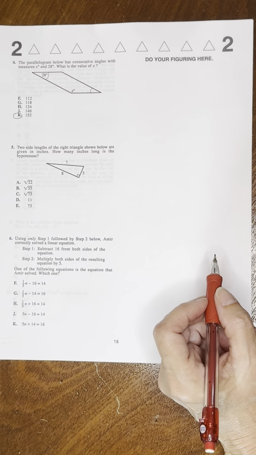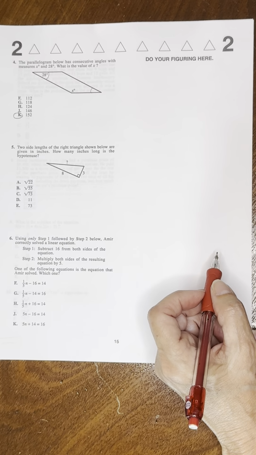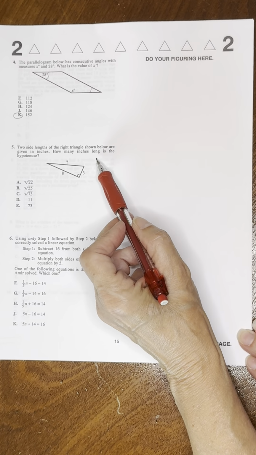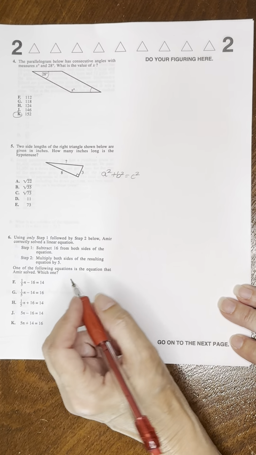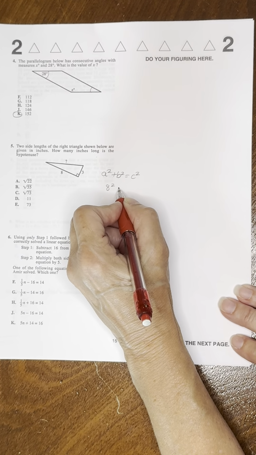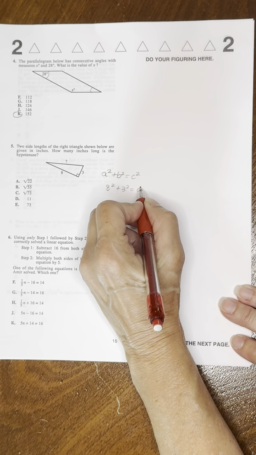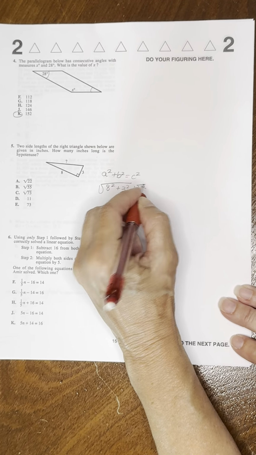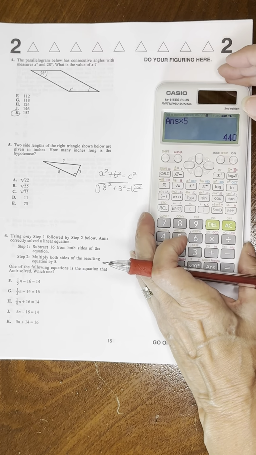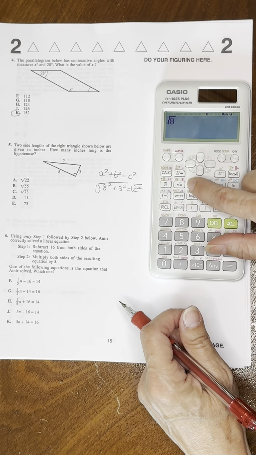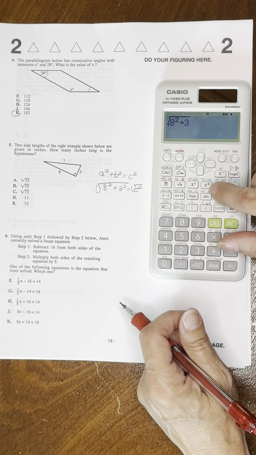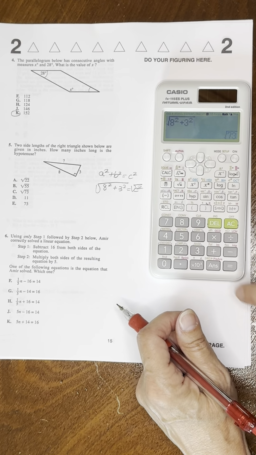2 sides of a right triangle shown below are given in inches. How many inches, this is number 5, long is the hypotenuse? This is Pythagorean's theorem. A squared plus B squared equals C squared, with C always being the hypotenuse. All right, so we have 8 squared plus 3 squared equals C squared. To get the value of C, we take the square root of both sides. You can do that in your calculator. It's the square root of 8 squared plus 3 squared, and it's the square root of 73.